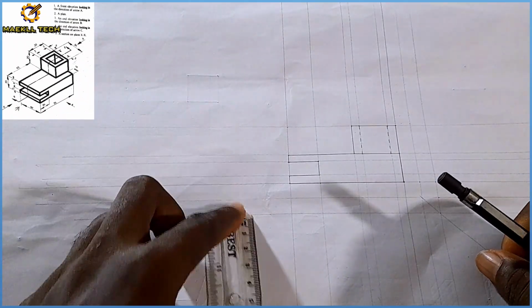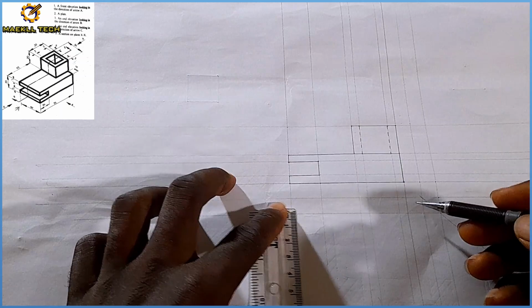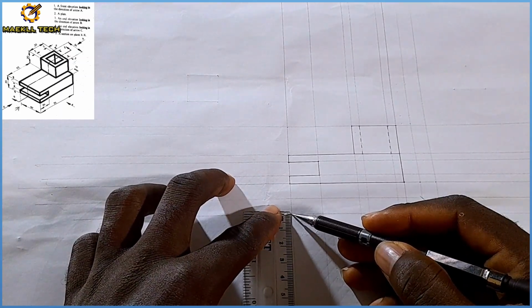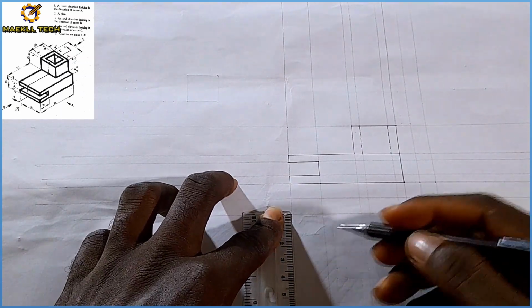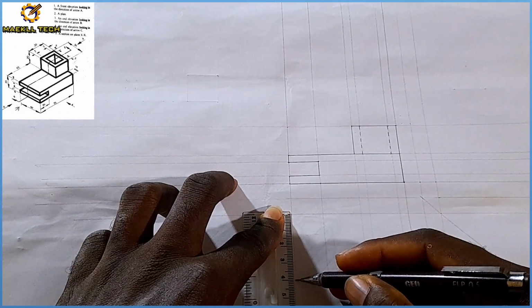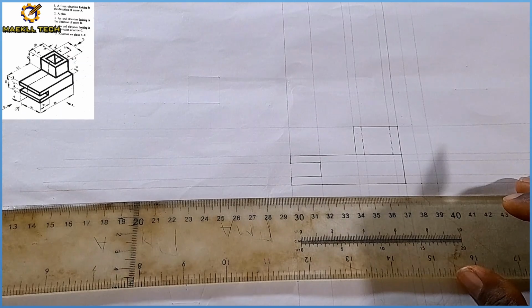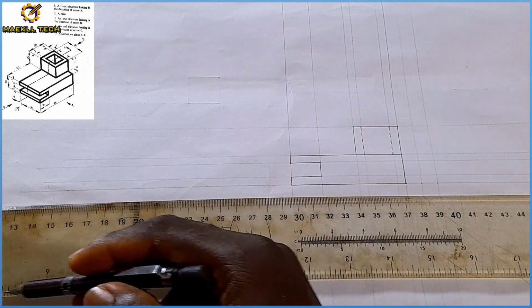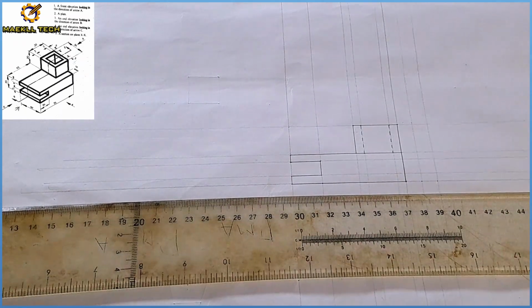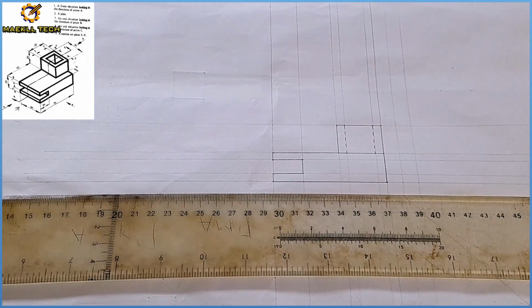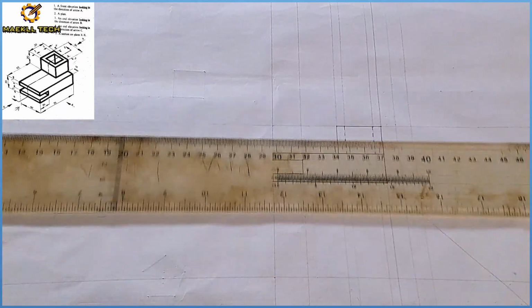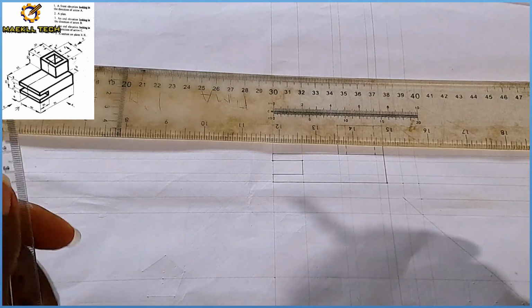So to draw my plan, which I'm still on point, the total width for my plan is 40. So from this line here, I measure 40 downwards, which is this 40. So I project that point horizontally like this. Like that, I project it horizontally, 40.